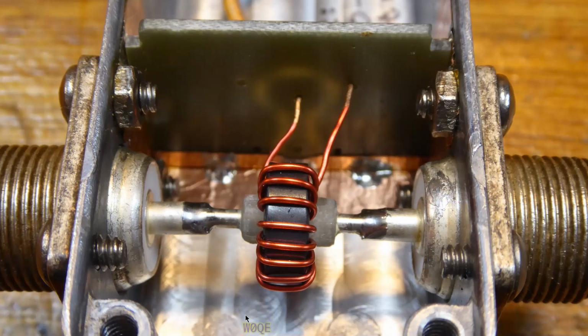Here represents a close-up view of a current sampler that I built, which is built in the smallest die-cast box you can buy. That's easy to find. It's about an inch and an eighth wide.